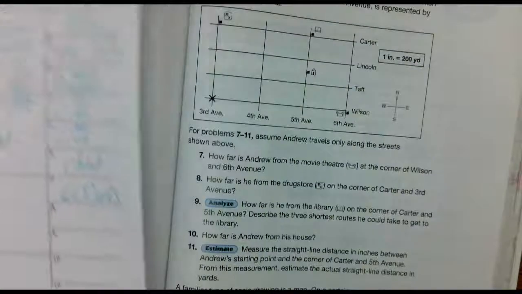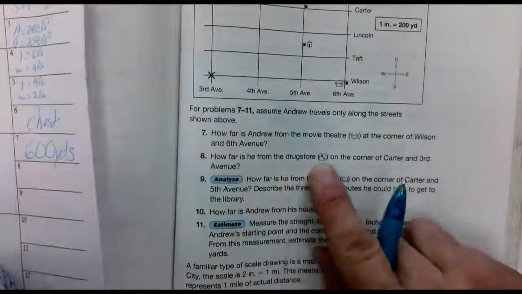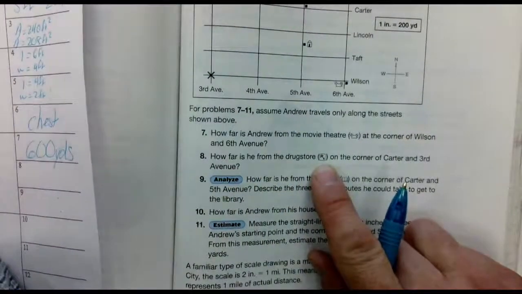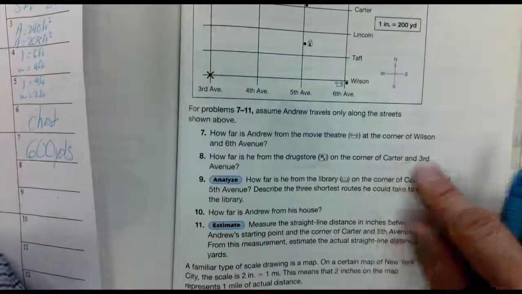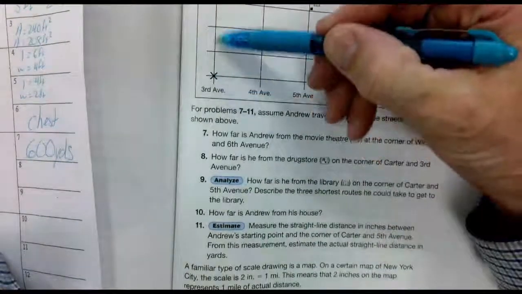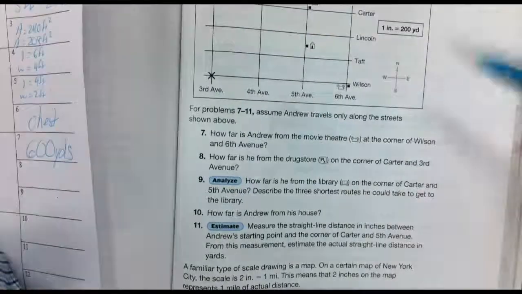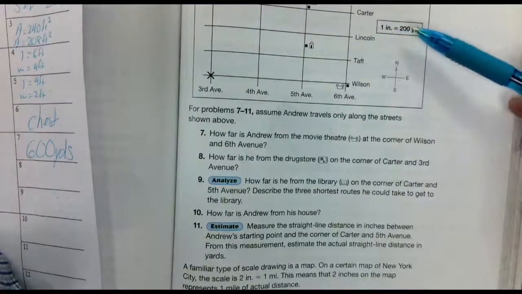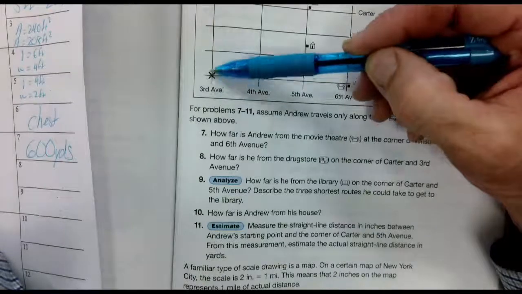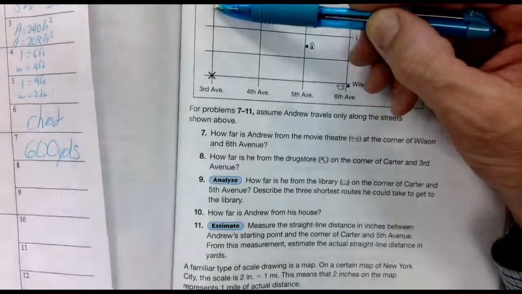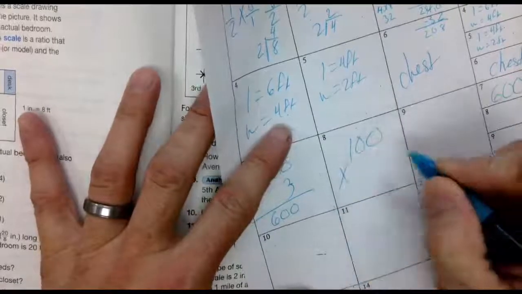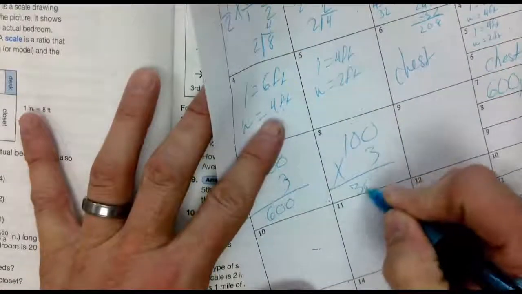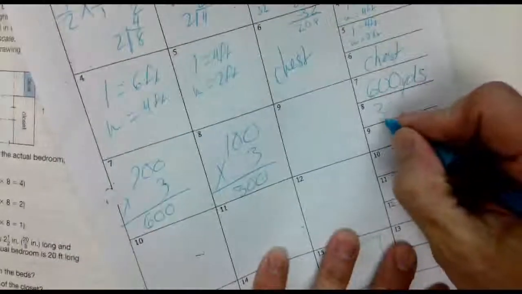Number 8. How far is he from the RX, which is the drugstore? That's a symbol for a drugstore like Walgreens. On the corner of Center and 3rd. Now it's 1, 2, 3. But each one of these is a half an inch, so each one of these is 100 yards. Count them with me. 100 yards, 200 yards, 300 yards. Each going up and down is 100. There's 3 of them, so you'd have 300 yards.